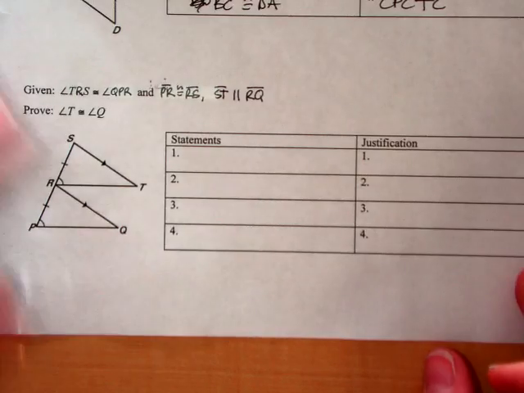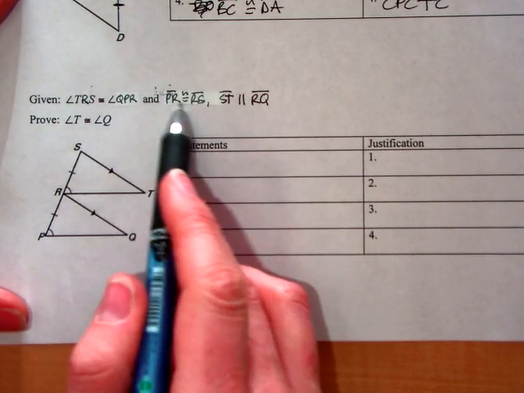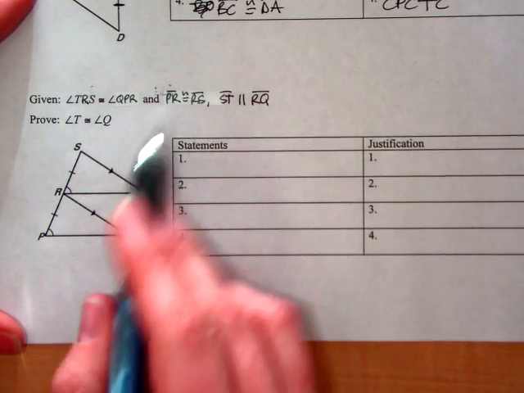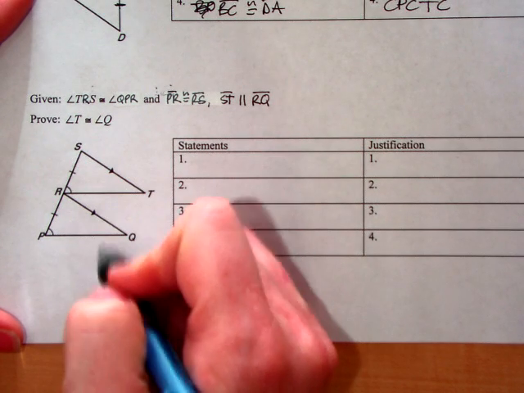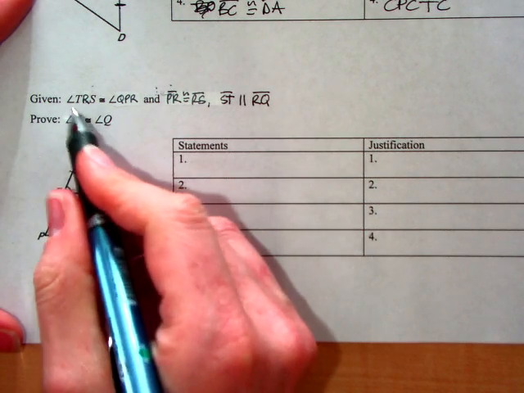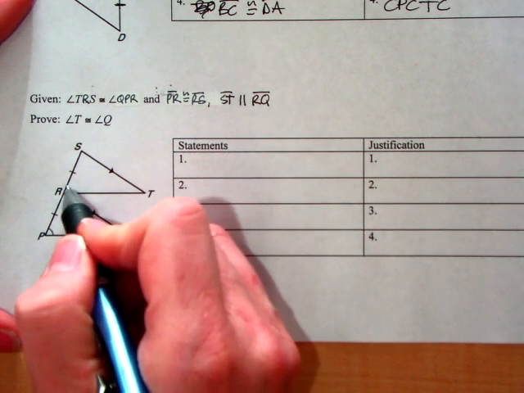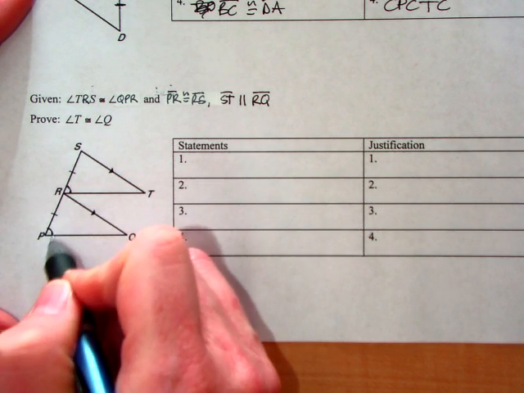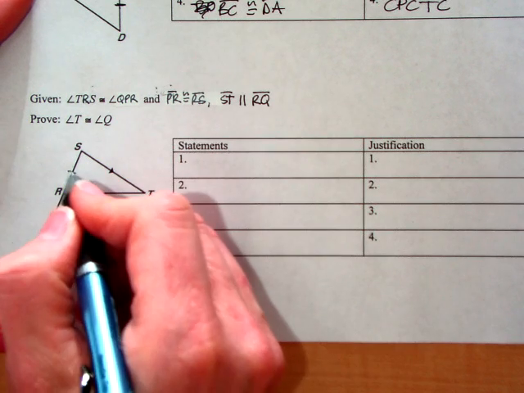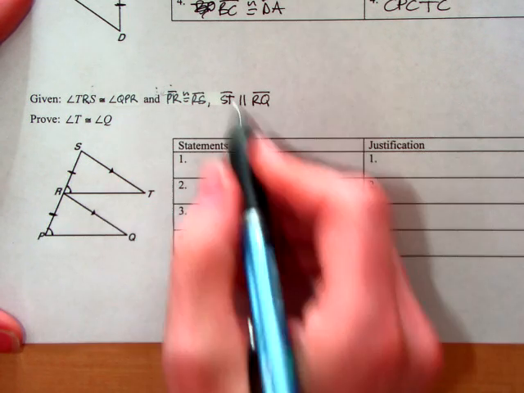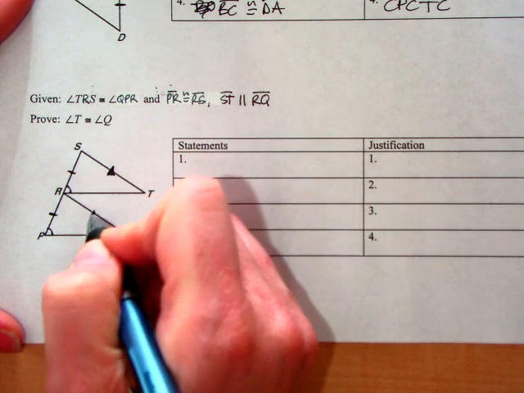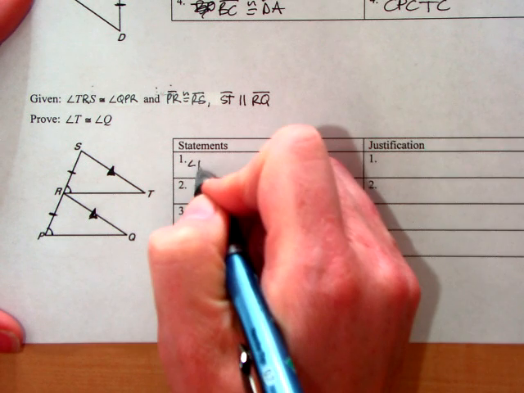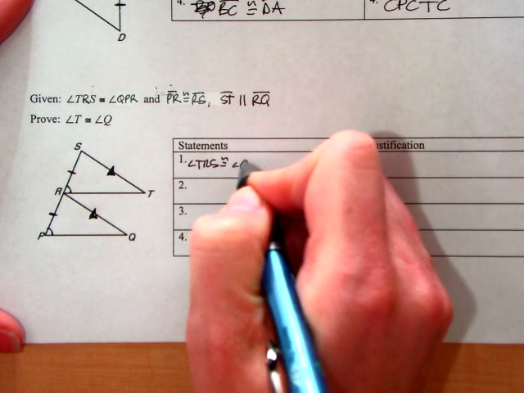Next one, if I didn't change these already for you, make sure you change those, but I think I fixed them from last year. And then I'm just going to mark a little bit. So for TRS, I've got that one equaling QPR right there. I've also got that PR and RS are the same, that's these guys. And then I've got that ST is parallel to RQ. So I've got all that information. Give me a moment while I fill it in here.